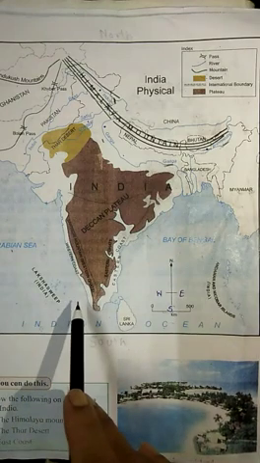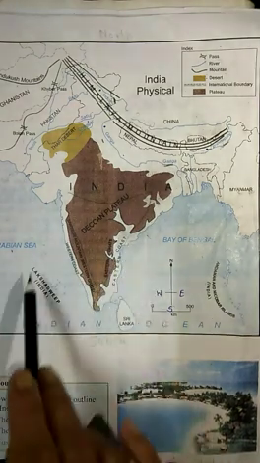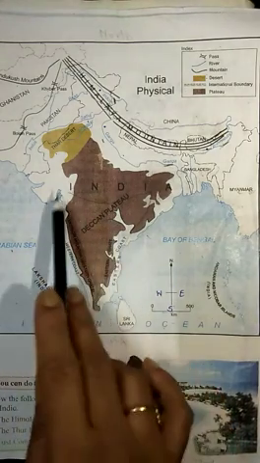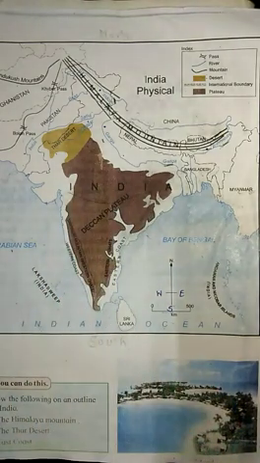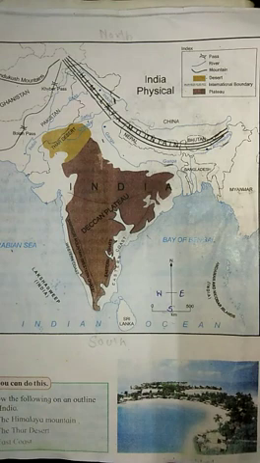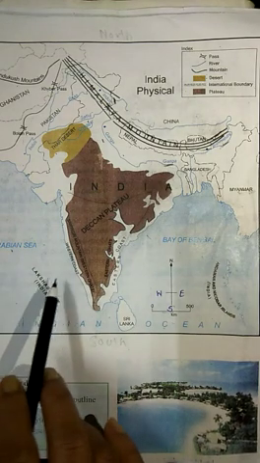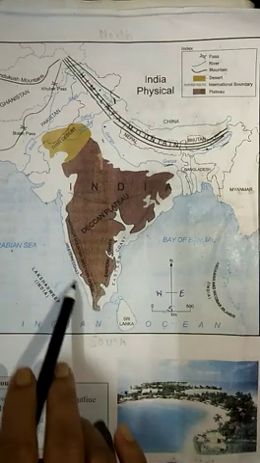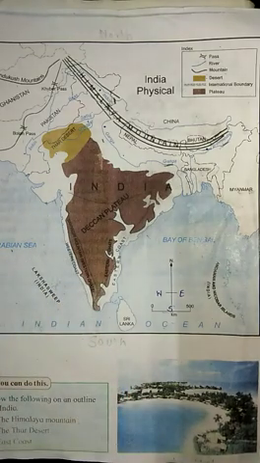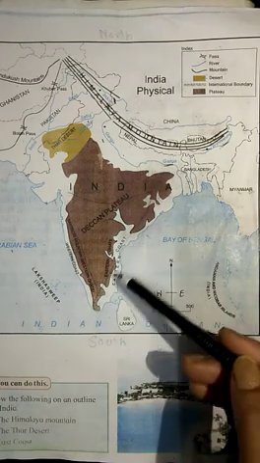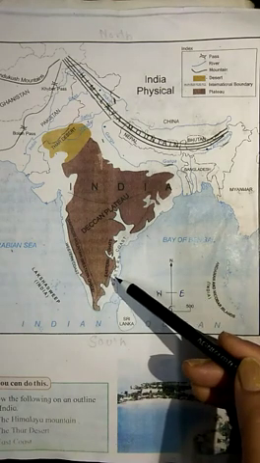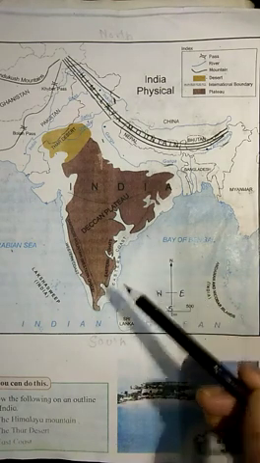A major part of the Indian peninsula is occupied by the Deccan plateau. The Sahyadri mountain range is to its west. They are also known as the Western Ghats. The mountains on the eastern side of the Deccan plateau are known as the Eastern Ghats.